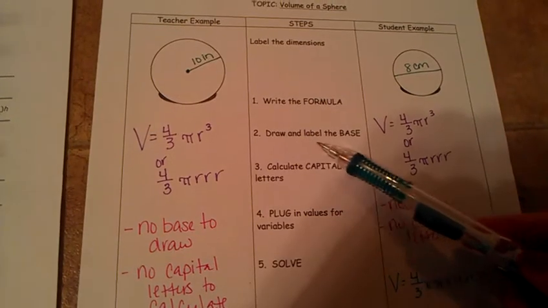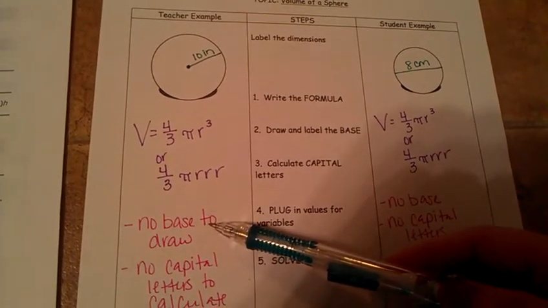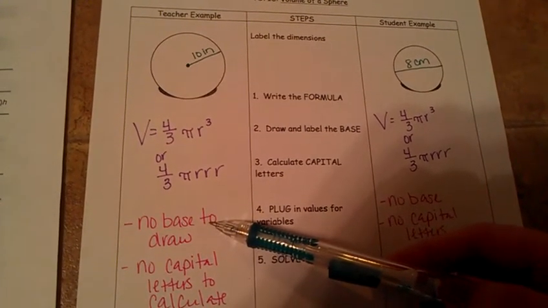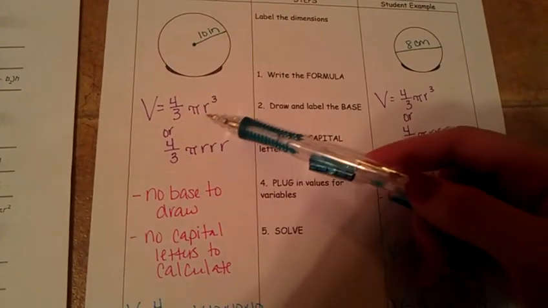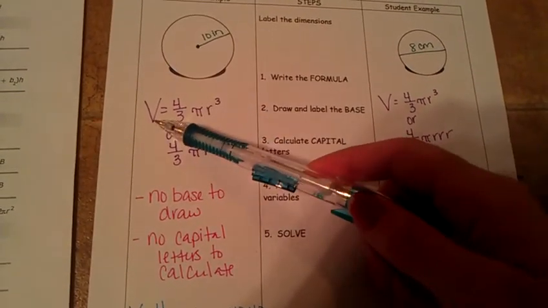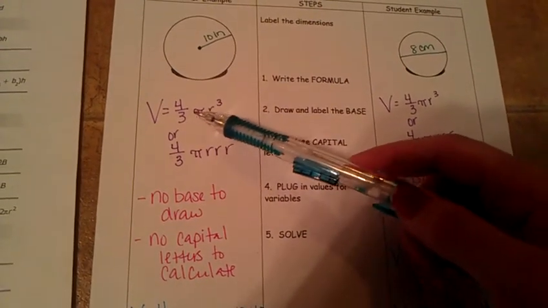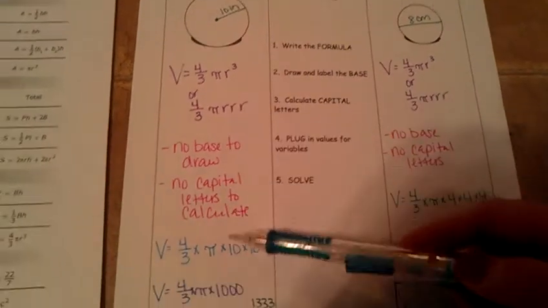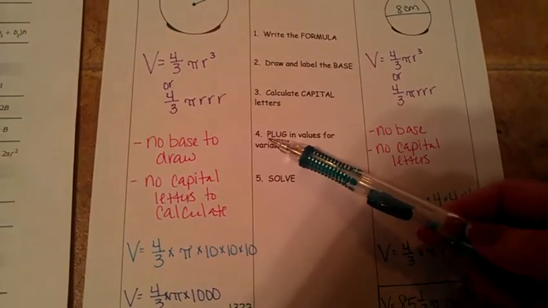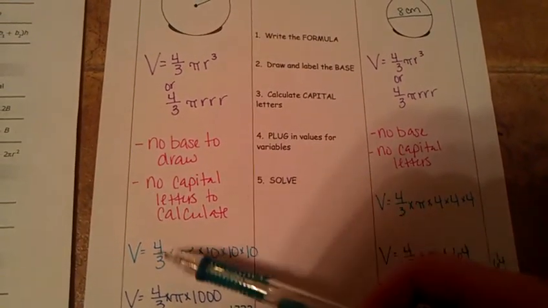Step number 2, draw and label the base. Well, a sphere doesn't really have a base, so there's no base to draw. There are no capital letters in this formula to calculate. Volume is a capital letter, but that's what we're solving for. There are no capital letters in the formula. Okay, so step number 4, plug in values for variables.